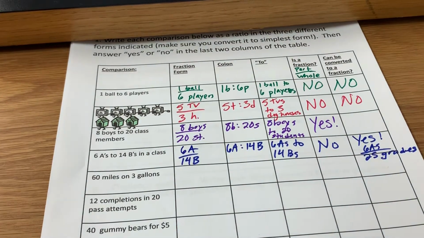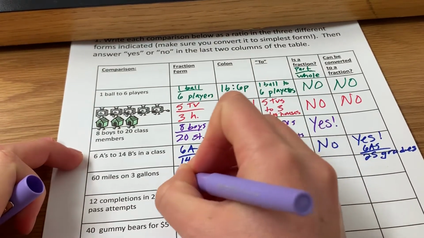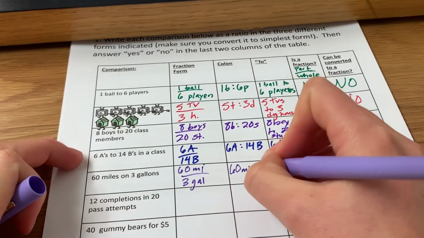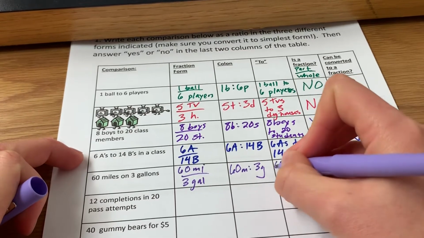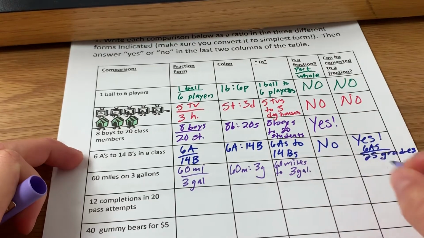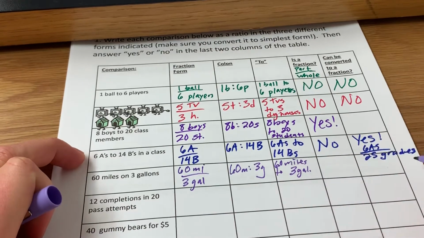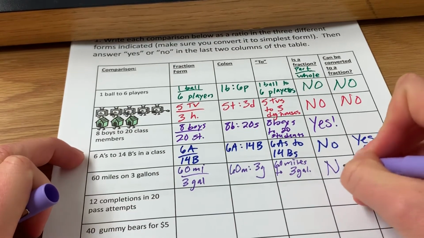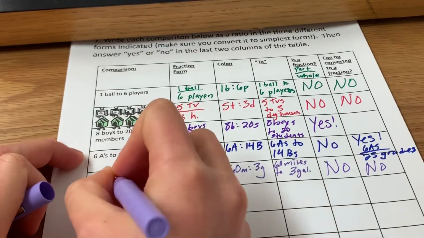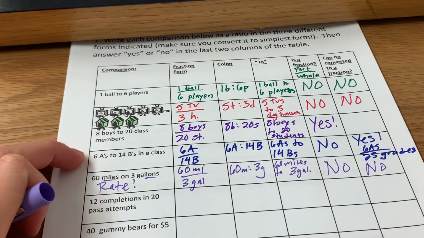60 miles on 3 gallons. Okay, so that's going to be 60 miles, MI for miles, over 3 gallons. So that's 60 miles to 3 gallons. In word form, 60 miles to 3 gallons. If I'm comparing 60 miles to gallons, will miles and gallons ever be the same thing? No, they will not. The answer is no, it will never be a fraction because this is a rate, because we have 2 totally different units. That would be a rate. Miles per gallon is a rate.